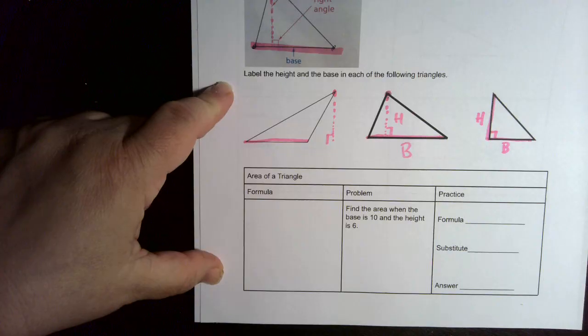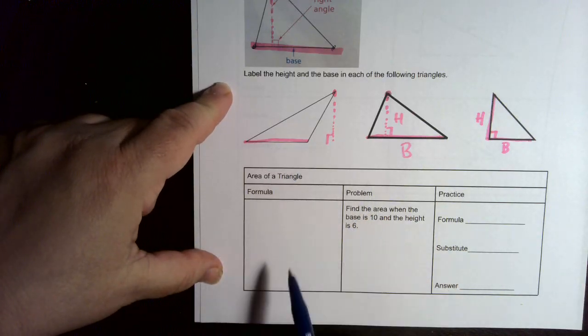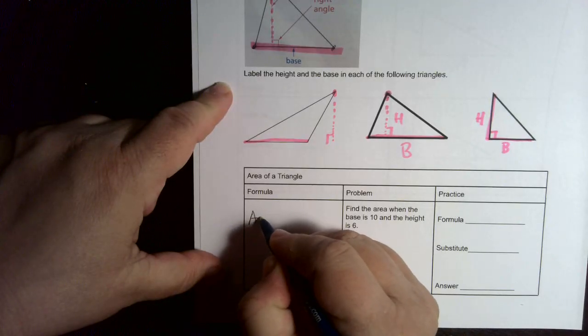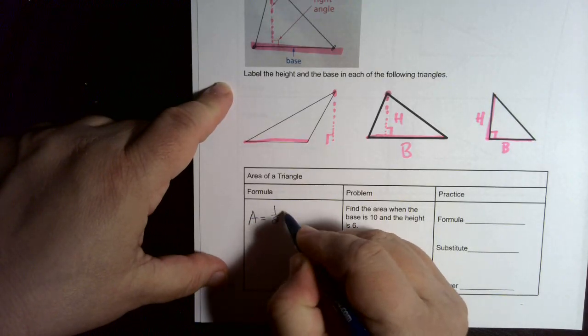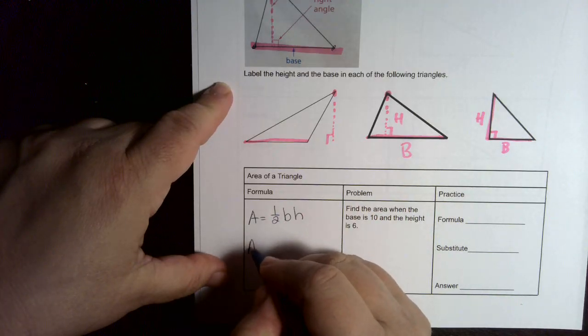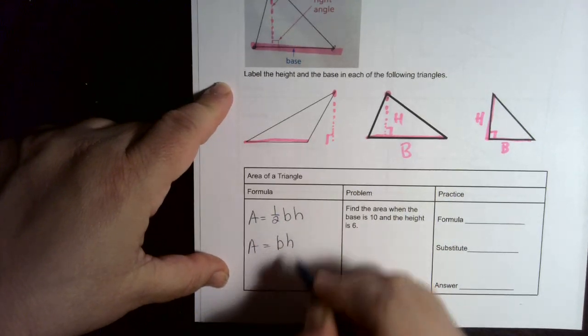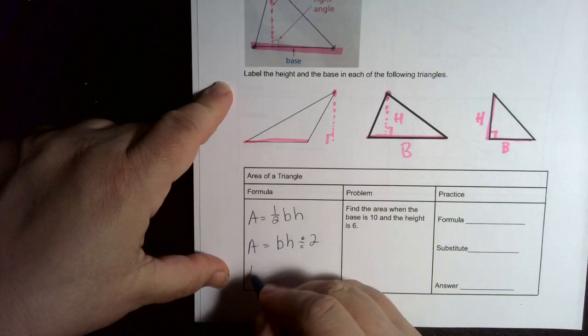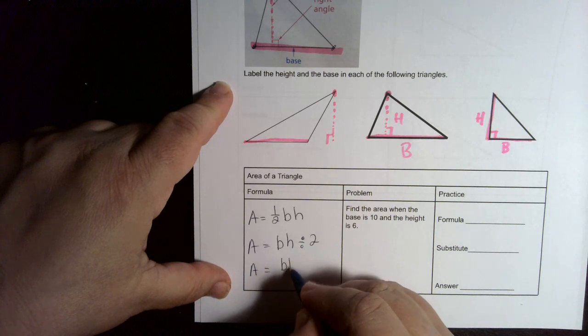But we had discussed that triangles don't have lengths and widths, they have base and height. So my formula is either 1/2 times base times height, or base times height divided by 2. And I can either write it this way, or I can write it this way.